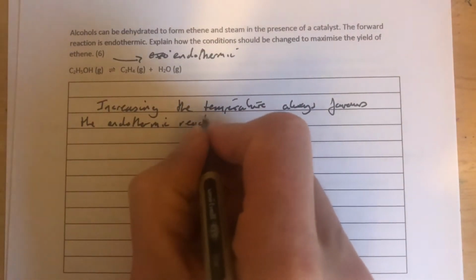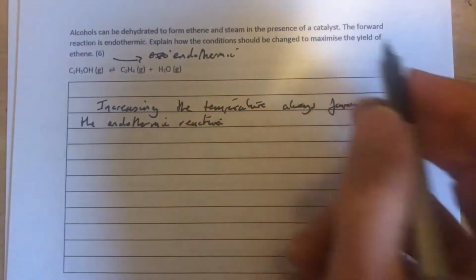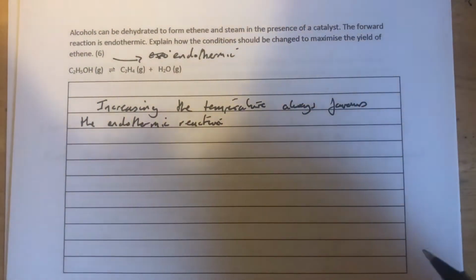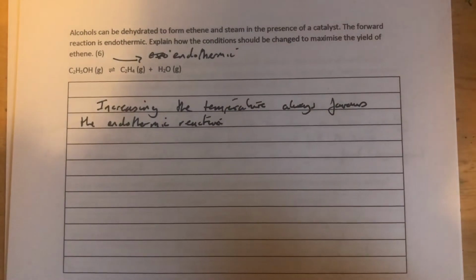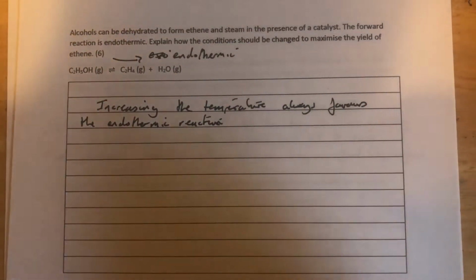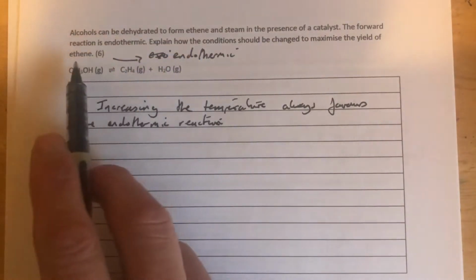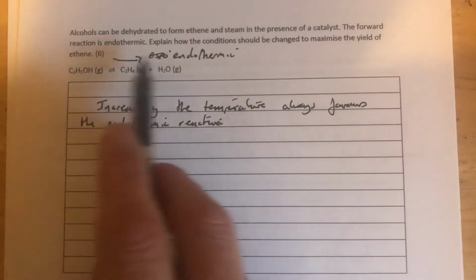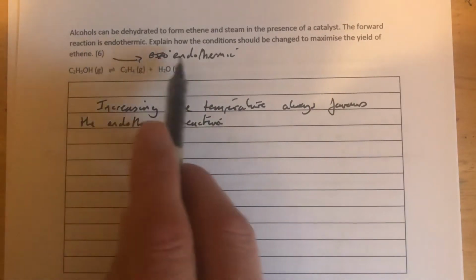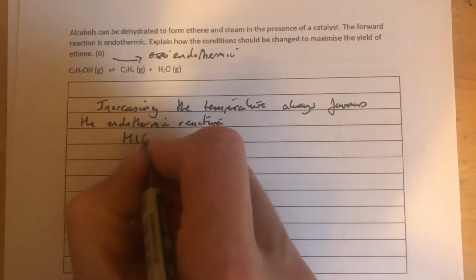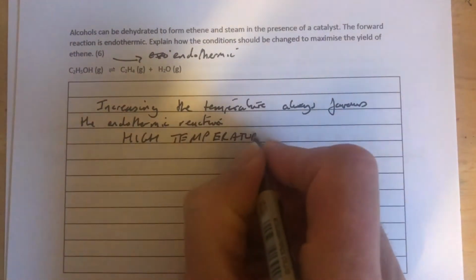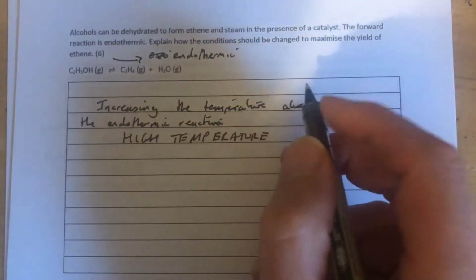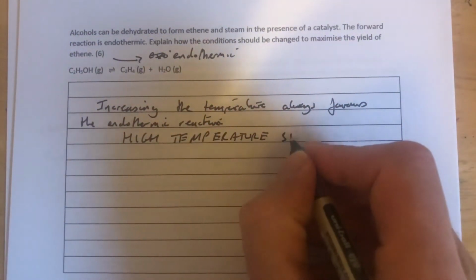So if you get a question like this where they're asking you how we're going to maximise the yield, or ensure we get the most amount of product produced, and we've got a reversible reaction, just write this out just like that. You'll get a mark straight away. Now we need a second mark for applying it. In this case, the forward reaction is endothermic, so increasing the temperature favours the endothermic reaction, and we want to favour it. So because the forward reaction is endothermic, we now need to write here: high temperature should be used. If the forward reaction were exothermic, we would say low temperature, because that would increase the yield. But high temperature should be used.